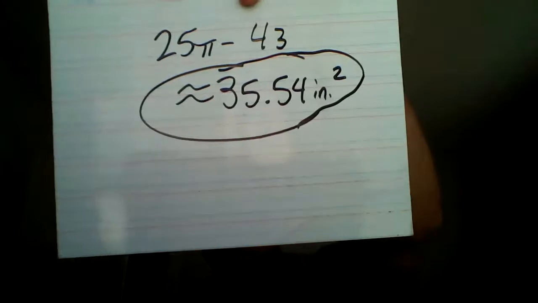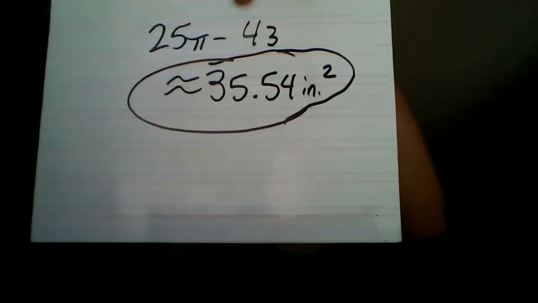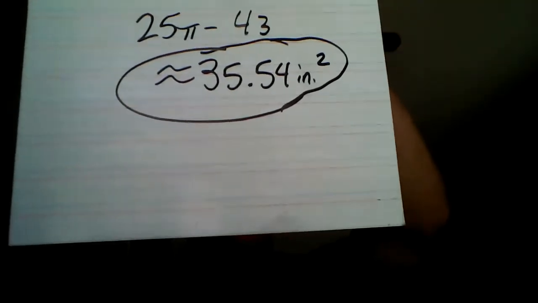So 25 pi minus 43. I think it should be a 4 because it's 0.539, so the 3 goes up to a 4.